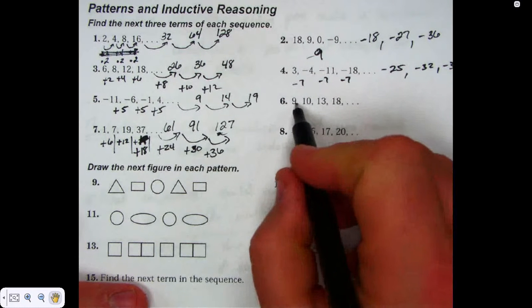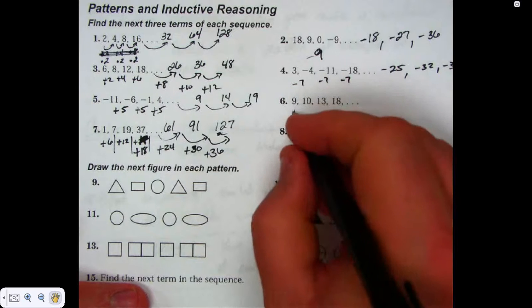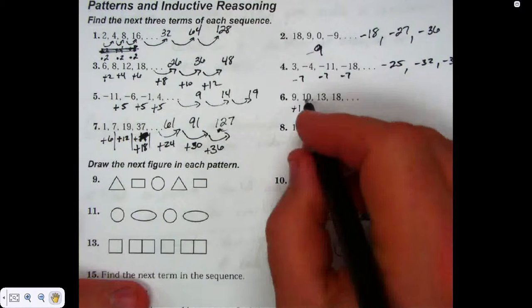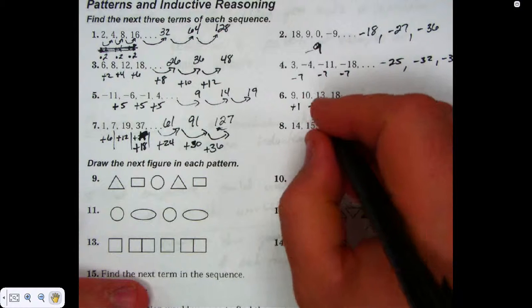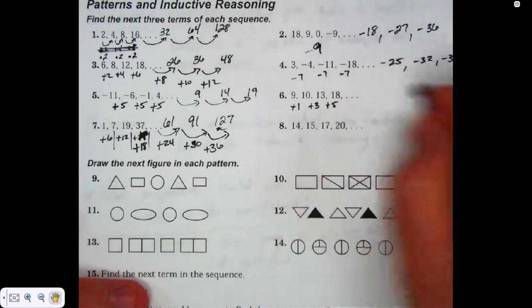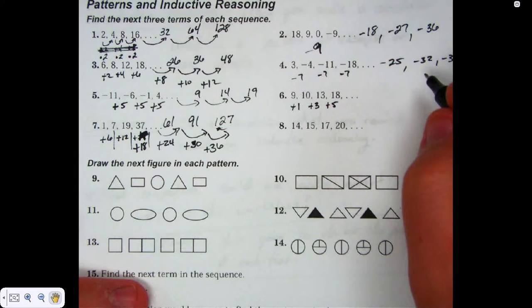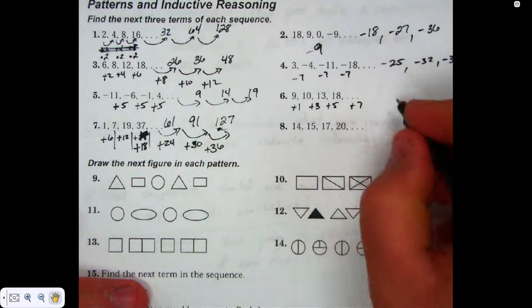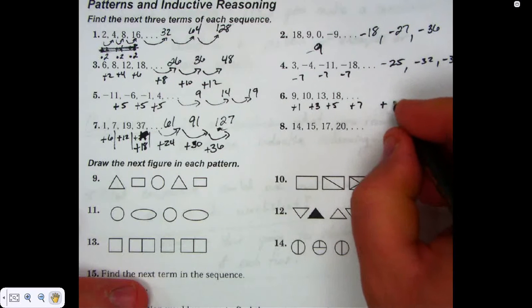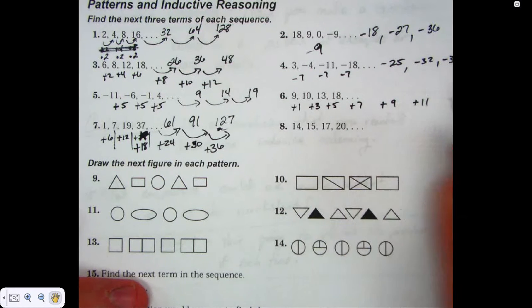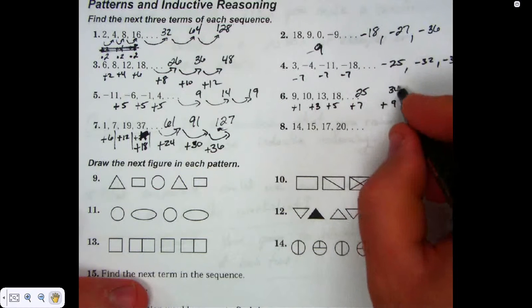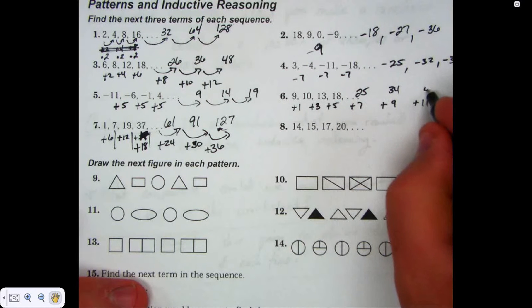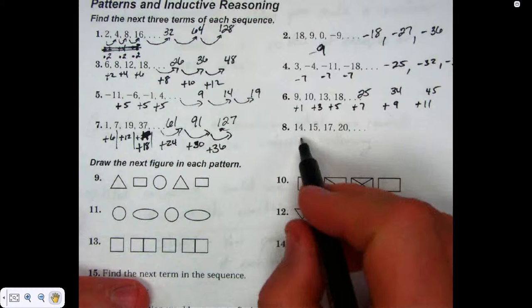Well, how could I get from 9 to 10? I could add 1, couldn't I? How do I get from 10 to 13? Add 3. How do I get from 13 to 18? So I'm just adding odd numbers, aren't I? So the next one I'm going to add what? Add 7, then add 9, and then add what? So that would be 25, 4, 45. Next one.